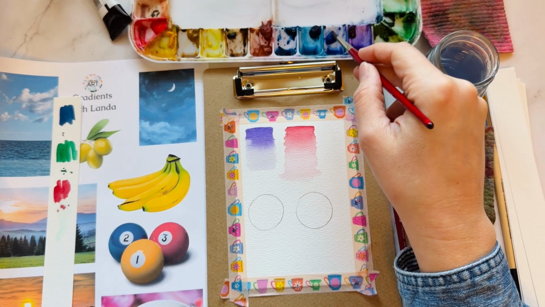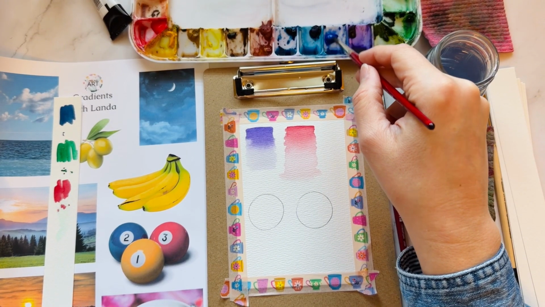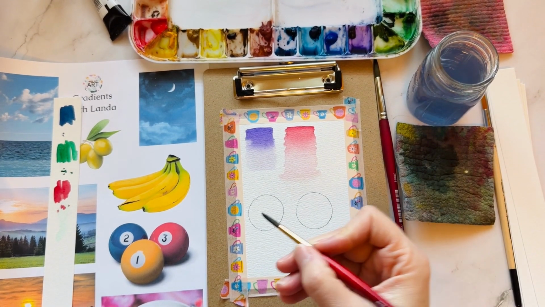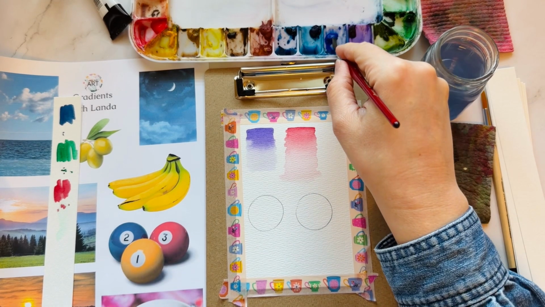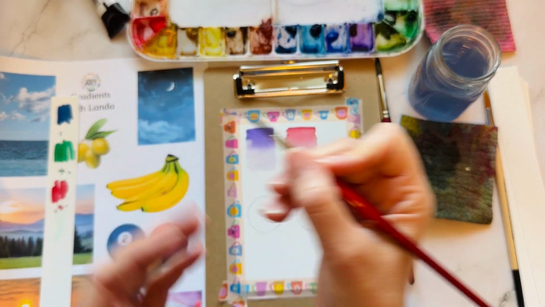Now I'm going to grab a little bit of my blue here. It's just ultramarine blue. I'm painting directly in the shadowed side. And then I'll wash my brush out, blend it out with a clean, damp brush.